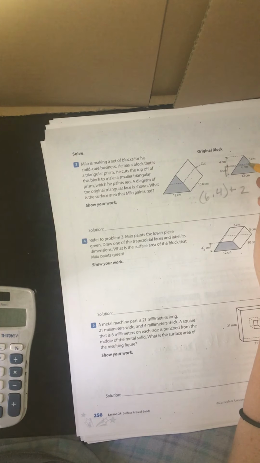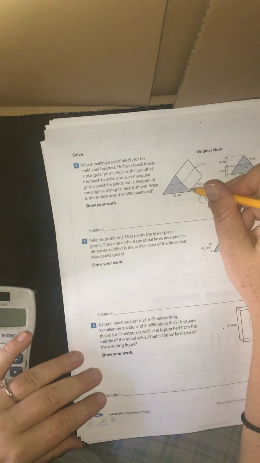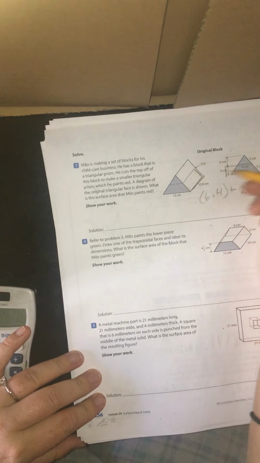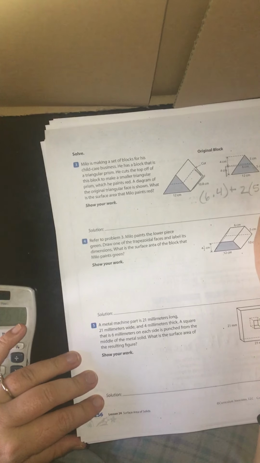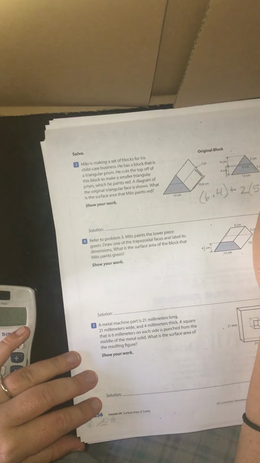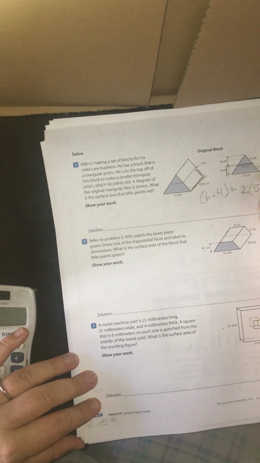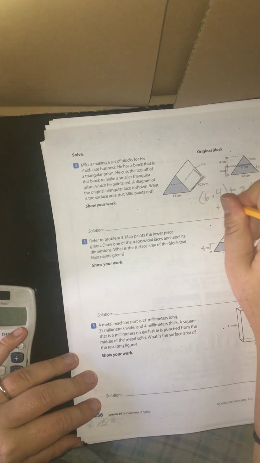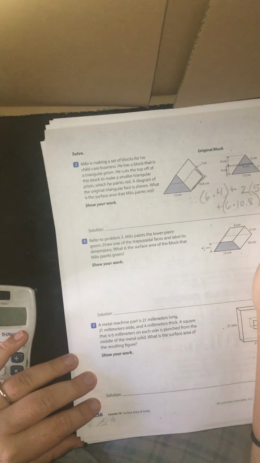You have a 5 right here, and then you've got 10.8 and 5. 2 of 5 times 10.8, and then you've got a 6 again and a 10.8. So plus 6 times 10.8, and you only have 1 of those.